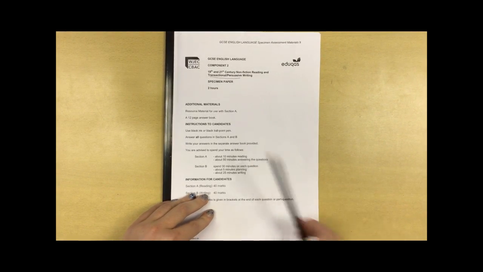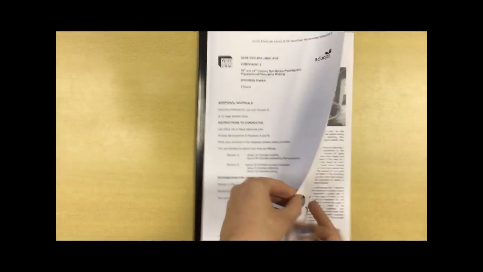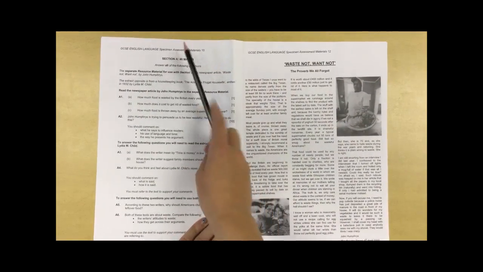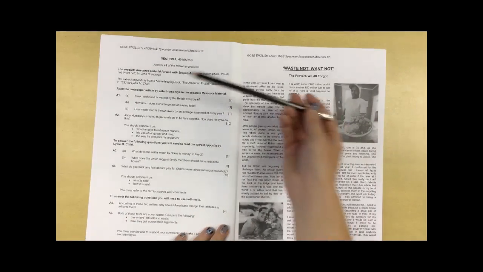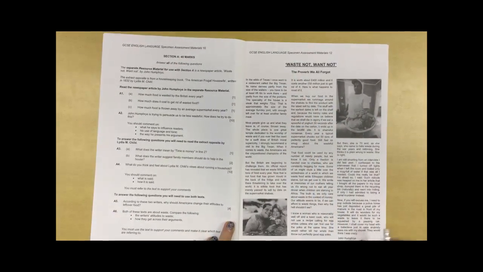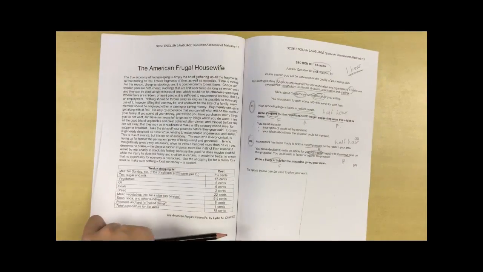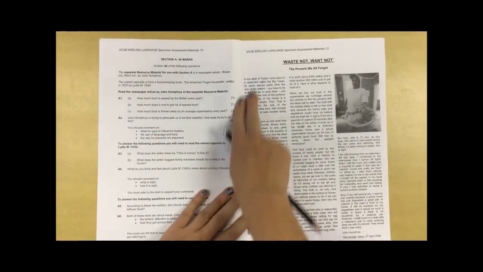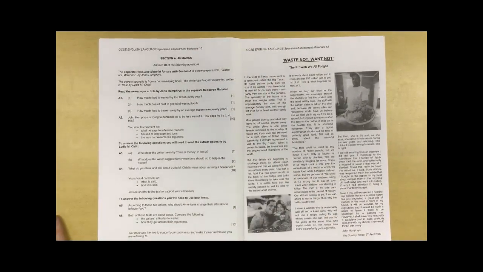This revision video will focus on section A, which is 19th and 21st century non-fiction reading. So once you've filled in your details on the front of the paper, you will turn over to this page until you see section A. Now you will notice that there are a number of questions. There are also two extracts that you haven't seen before. So the first thing that you need to do is read the questions.